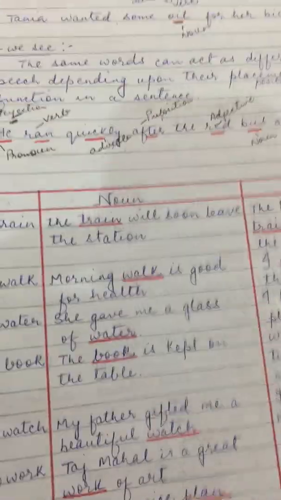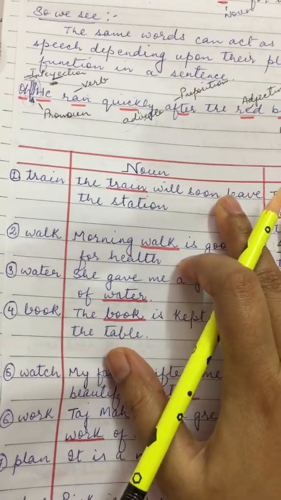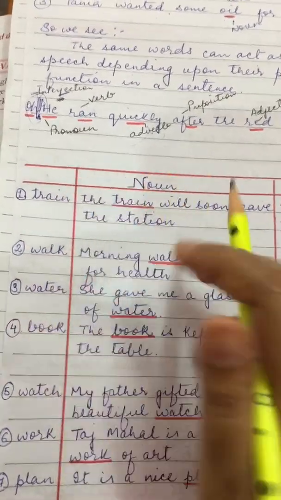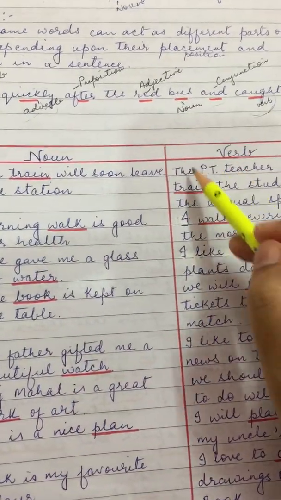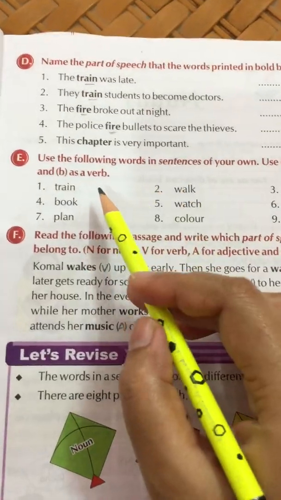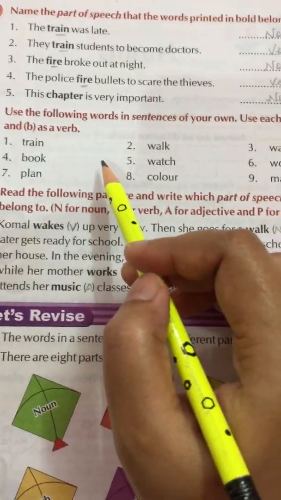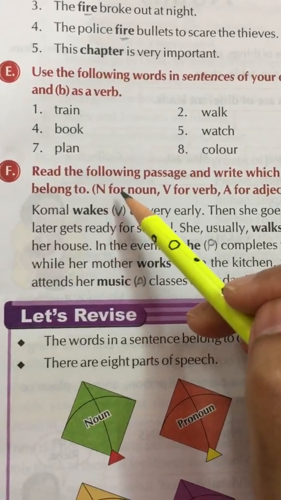So I hope you can understand the difference, the difference on how a word can be used as a noun or as a verb. Okay, that is what we have to do here in this exercise. Alright, so this exercise is done. Now we will move to the next exercise.